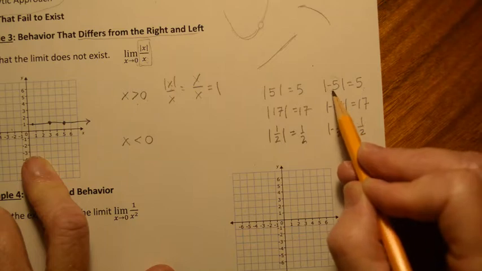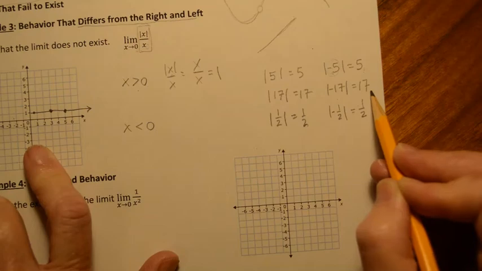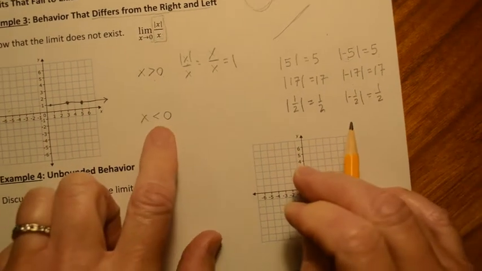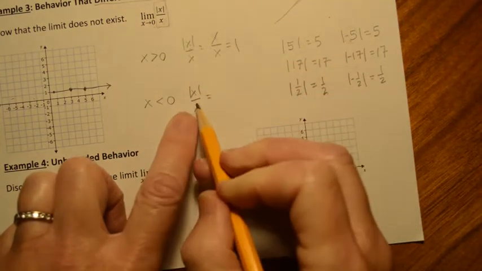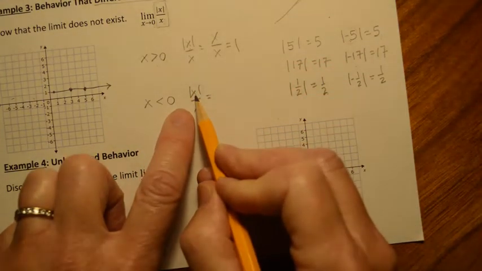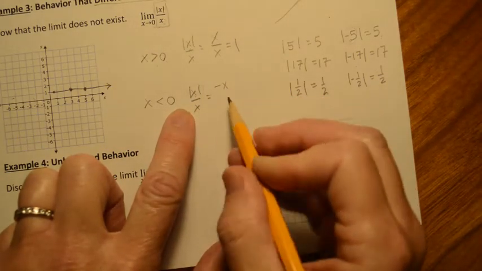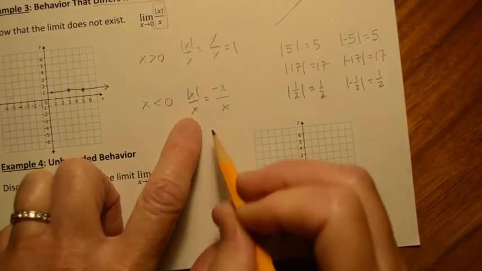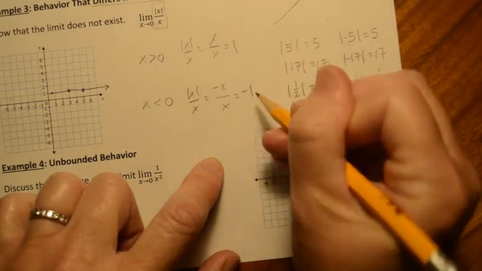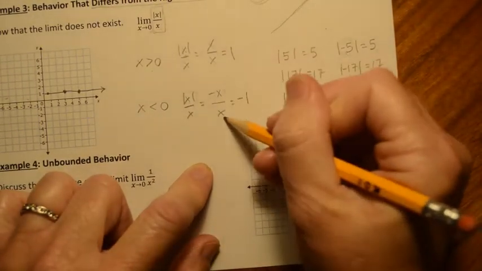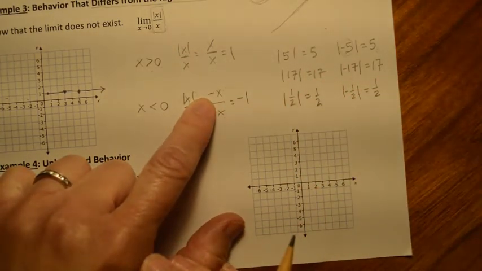All right, so if I took -5 and multiplied it by -1, I'd get +5. -17 times -1 gives me +17. So when we're looking at values less than 0, for the absolute value of x over x, what this is doing is taking the value that we put in and multiplying it by the opposite, or multiplying it by -1. And then this x value, nothing's really happening with that. So then we would say, okay, well, negative x over x, that's the same thing as negative 1. Again, the values are identical. The only difference is that negative sign. And so when it reduces, it's going to become negative 1.